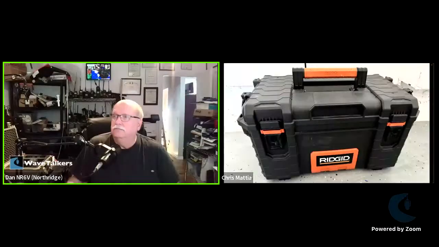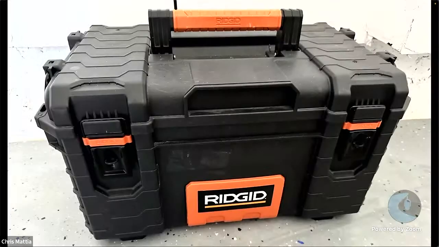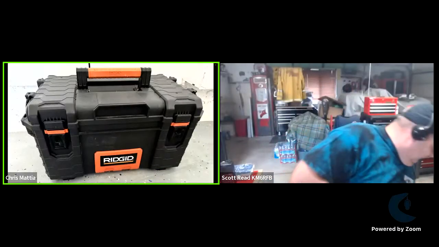Let me pull Dan back down. There we are. This is another option. These are cases sold at a lot of the big box home stores, Lowe's, Home Depot, and so forth. Ridgid makes them, Craftsman makes them. There's a bunch of them out on the market. Oftentimes you'll get these as kits. Oh, Scott's got one as well that he's holding up. Do you want to hold that back up, Scott?